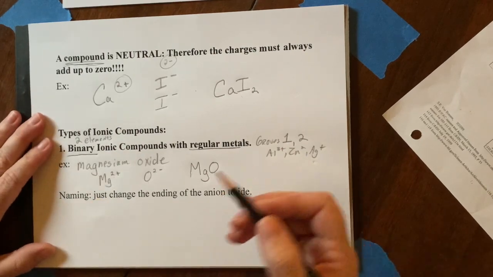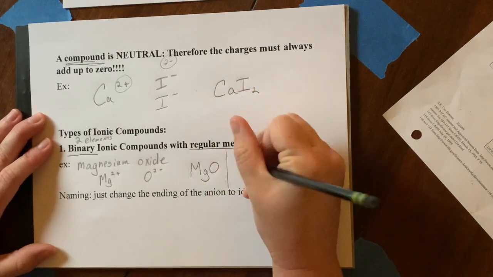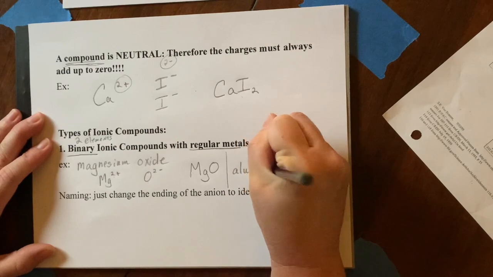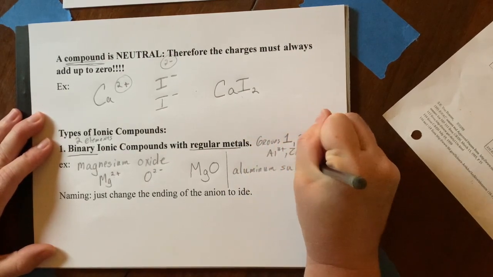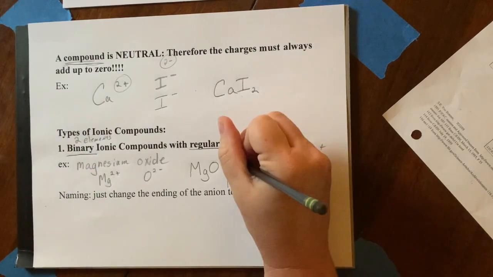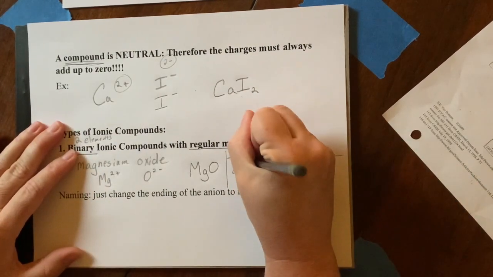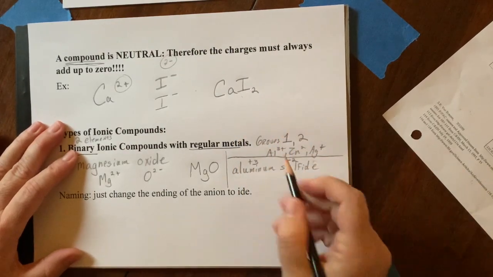Okay, actually, let me give you another example here. Let's go on ahead and write the formula, please, for aluminum sulfide. All right, so for aluminum sulfide, aluminum is +3. Sulfur's in group 16, so it's -2.